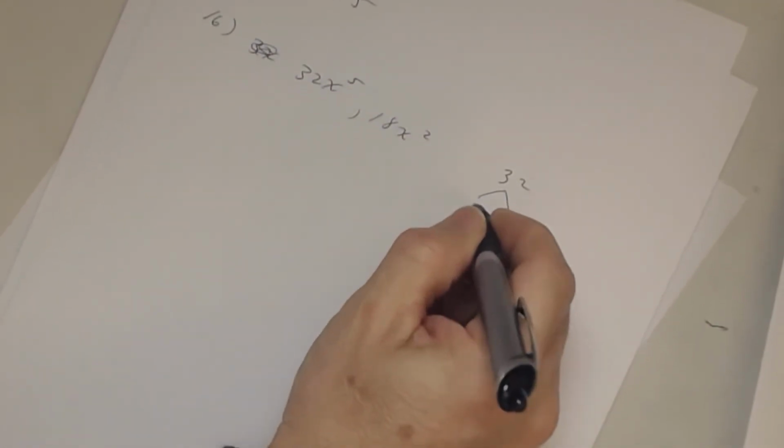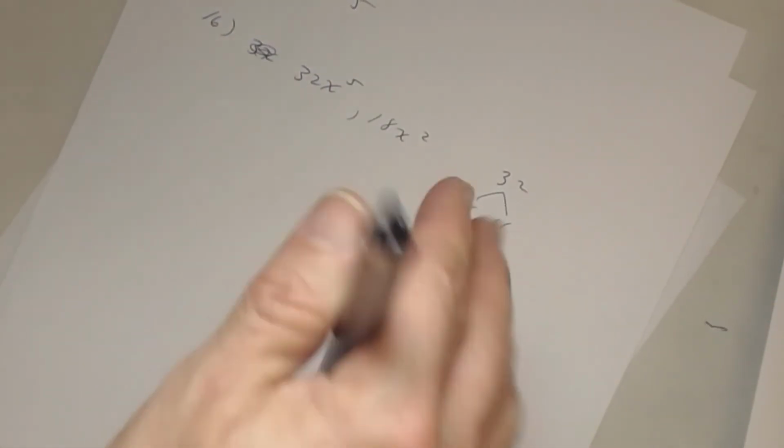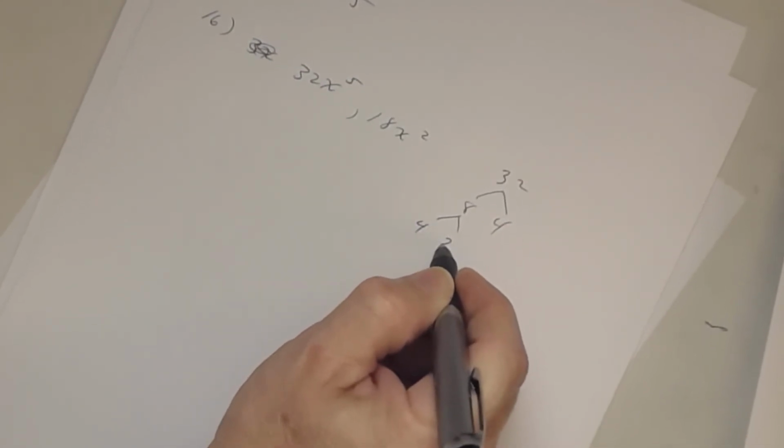So do the tree. For 32, give me two numbers whose product is 32. You could say 16 times 2, or 2 times 16, or 8 times 4. It doesn't matter. Just give me two numbers. If you say 8 times 4, you have to keep breaking it down until you get prime numbers. This 8 is 4 times what? 2.